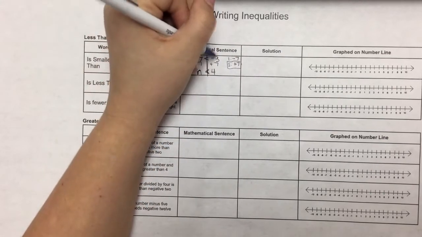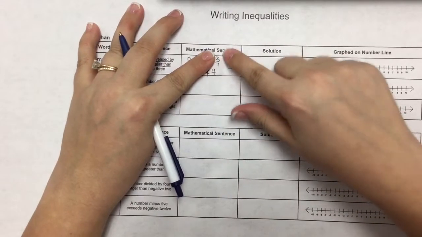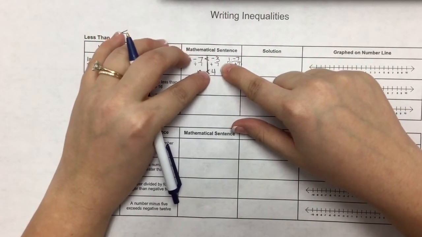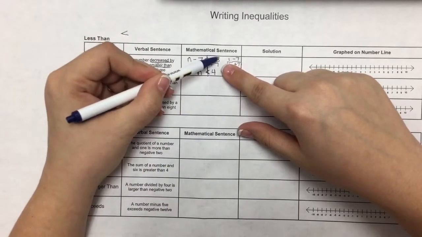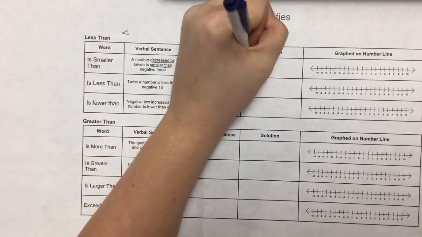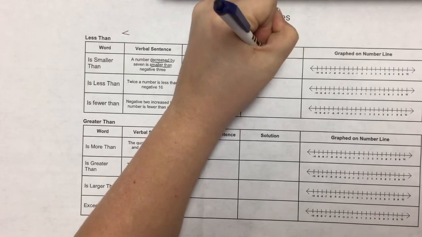You can also see this as ignoring the signs. 7 is a larger digit than 3. So 7 is a positive. We know our answer is going to end up being positive. We can subtract and keep the sign of the larger digit. 7 minus 3 gives us 4. So our solution is n is less than 4.